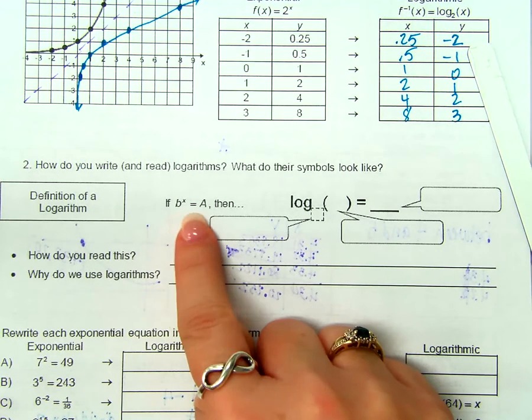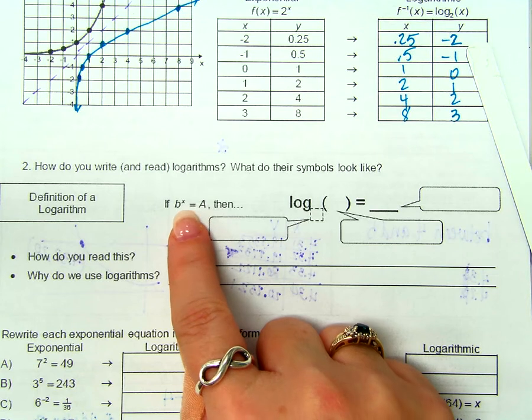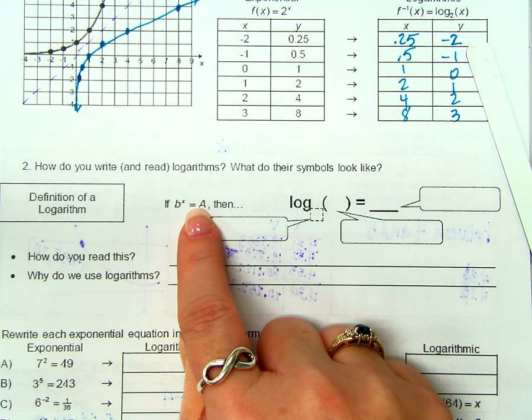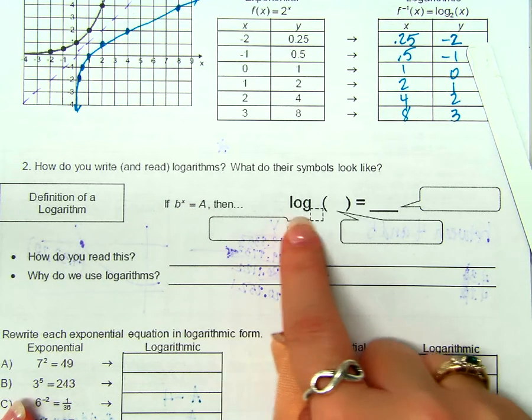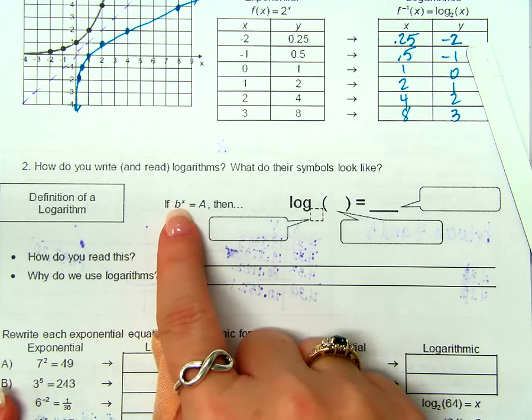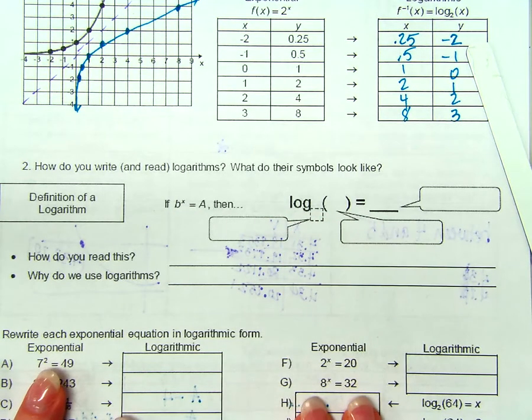This right here is exponential form. Would you agree that that's a fair statement? Because it's got an exponent in it, a base, and an answer, right? I have to make sure you understand that you can go back and forth from exponential to logarithmic form. So using exponential form, I want to show you what goes where in logarithmic form.